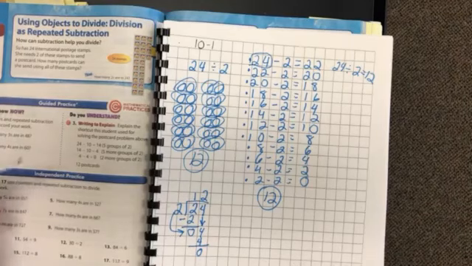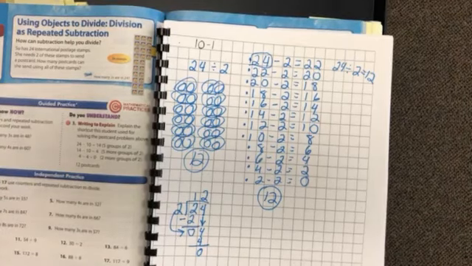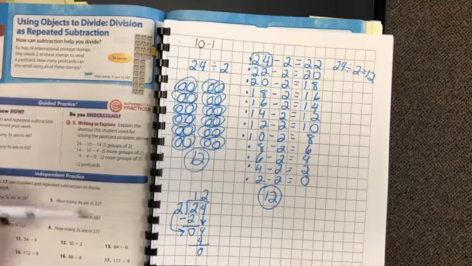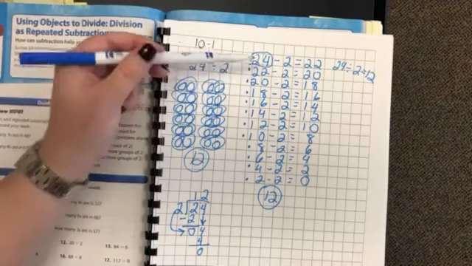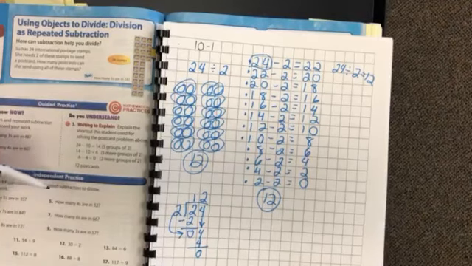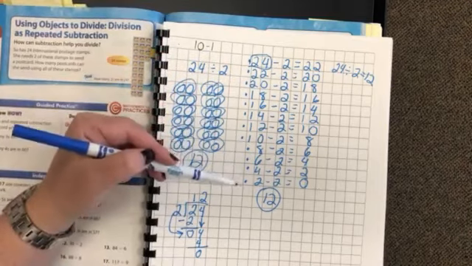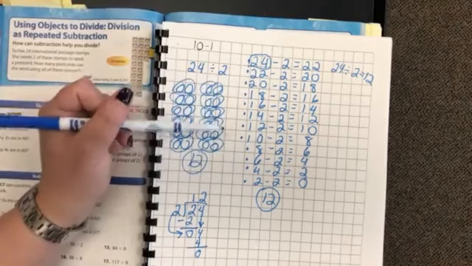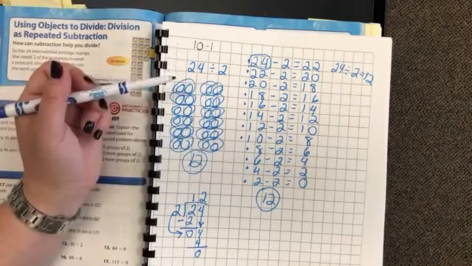Now, look at these questions here. How many 5s are in 35? Tell me. 7. How many 7s are in 84? 12. How many 8s are in 72? 9. So do we need, for this kind of stuff, how many 6s are in 66? 11. We don't need to do this. When this is pretty much our multiplication facts, we don't have to go through this. If we're looking at this, it's a different story. But this is just one of many ways that you can solve division.